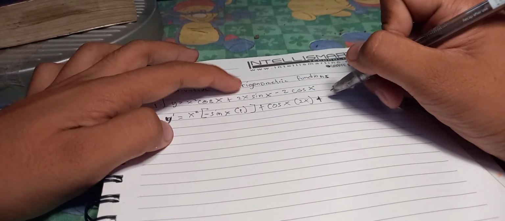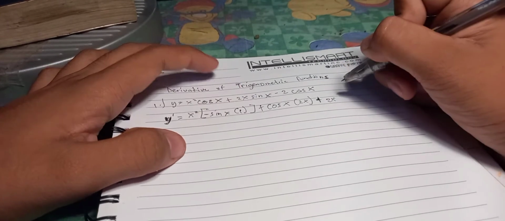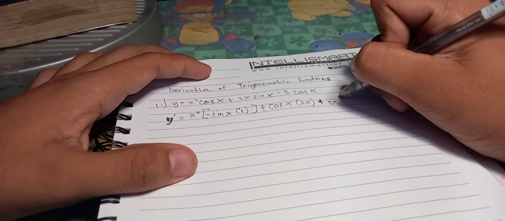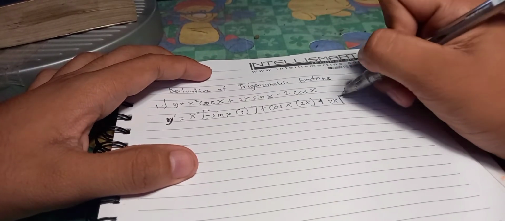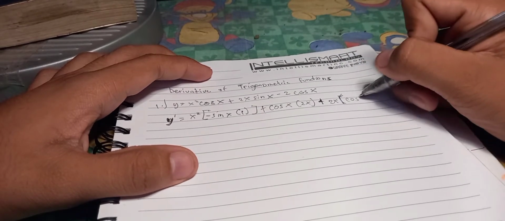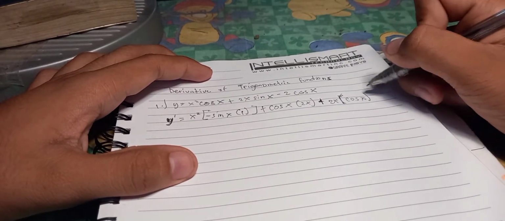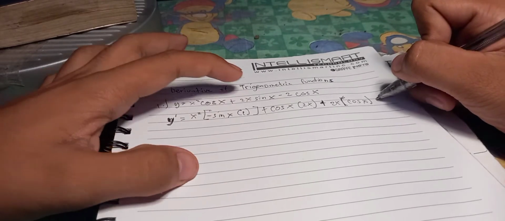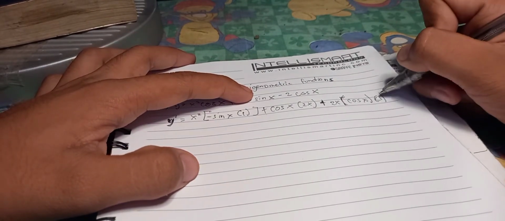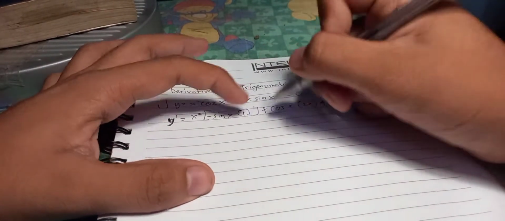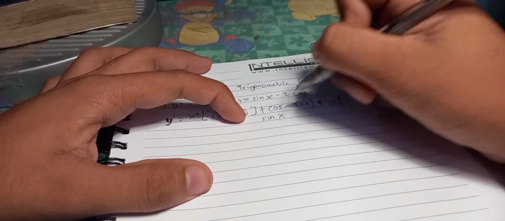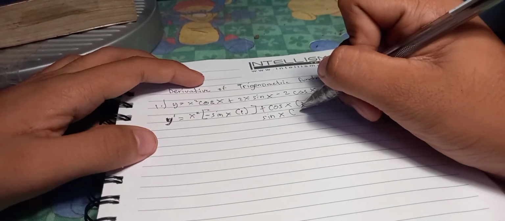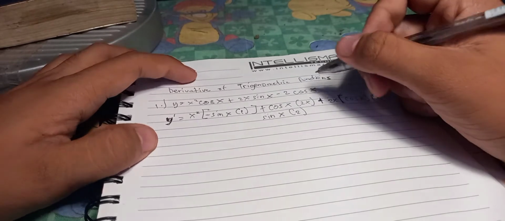Copy the first term, which is 2x, derivative of the second term, which is cosine x, so multiply by the derivative of x, which is 1, copy sine x, derivative of 2x, which is 2.